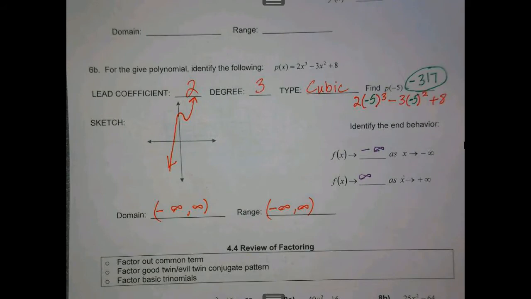And then factoring. And everybody's got their factoring charts. You need one? You need one? I have a couple.